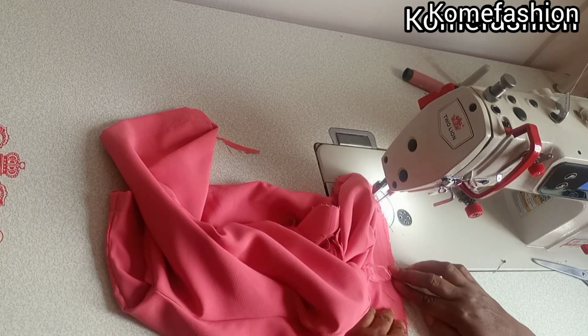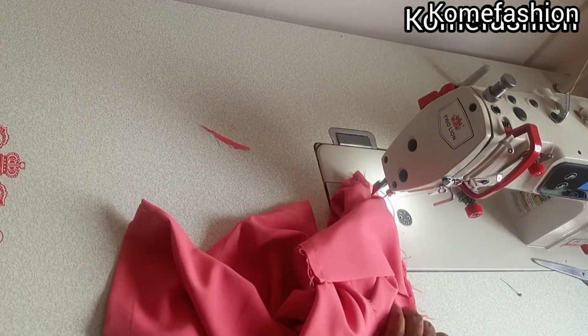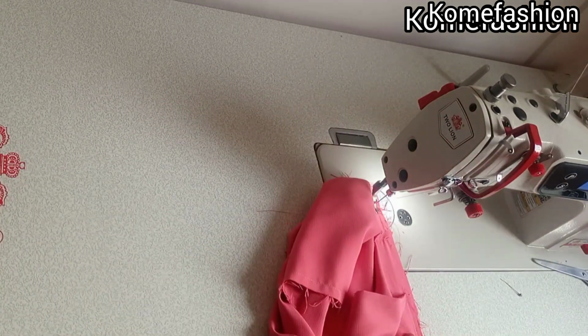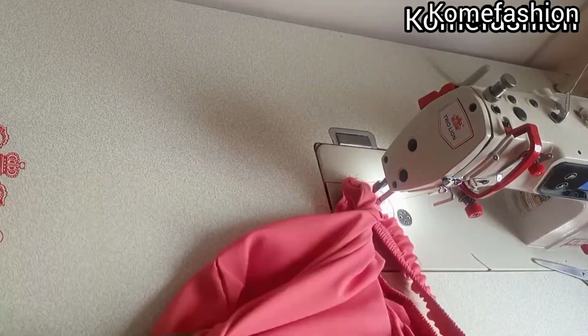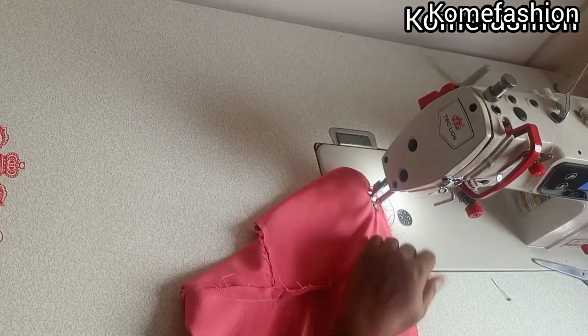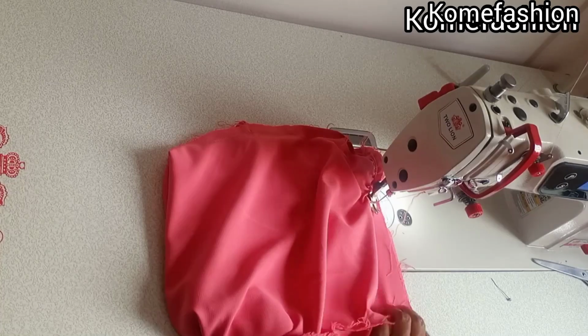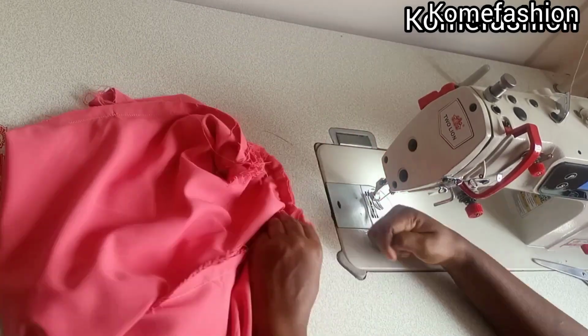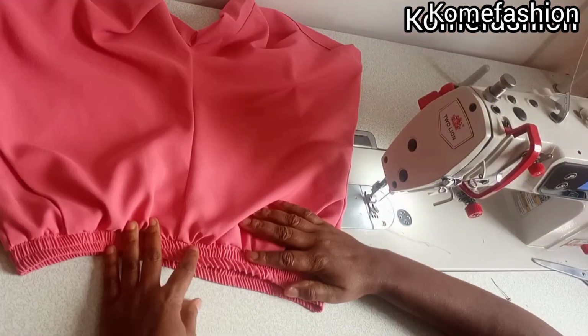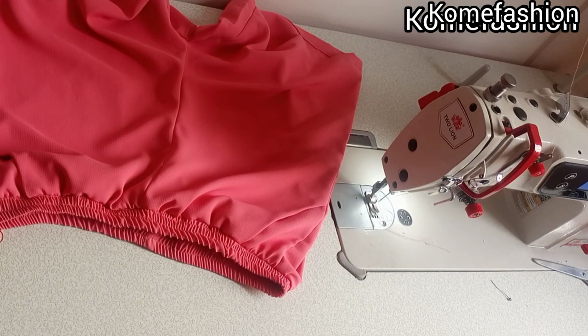So I'm just going to forward this other part to not waste our time. As I'm dragging, I'm sewing, until I have completely finished sewing the band to the waistline of the shorts. And when I'm done, I will tighten it, and this is what we have. You can see how pretty it is, right?